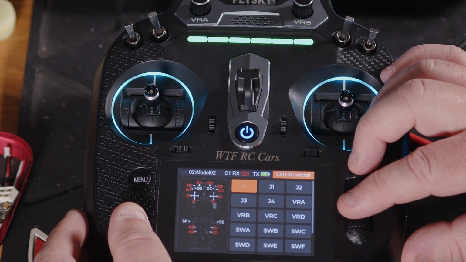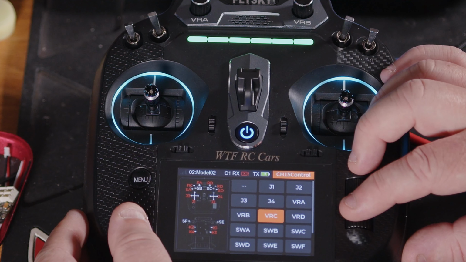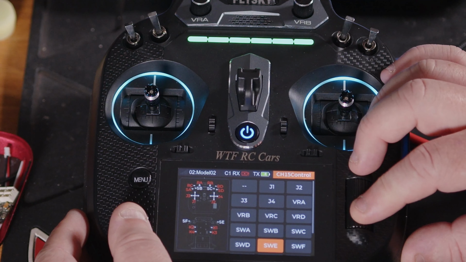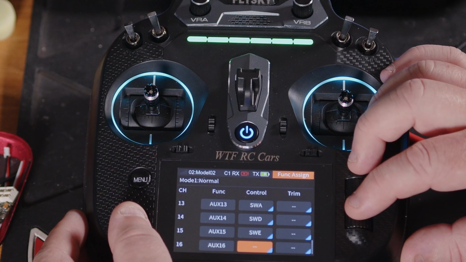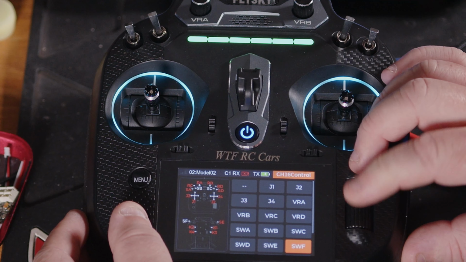15, what we got? Switch. Let's go for E. Please confirm. And 16, we'll go for F. Please, should give us a confirm.